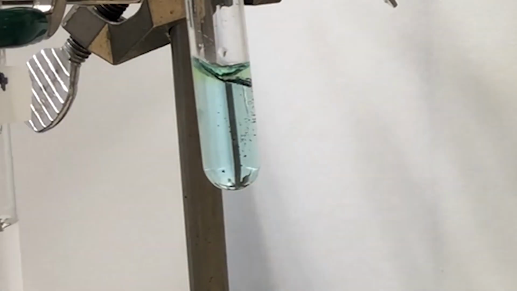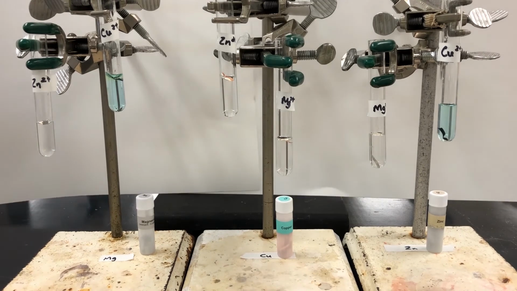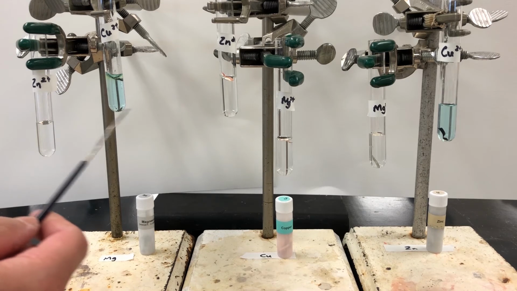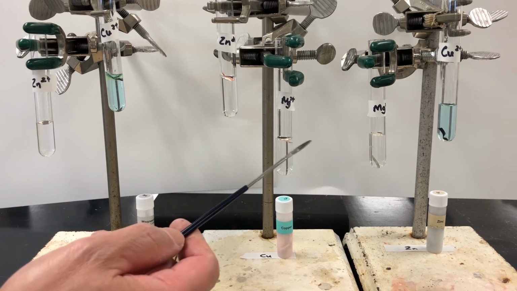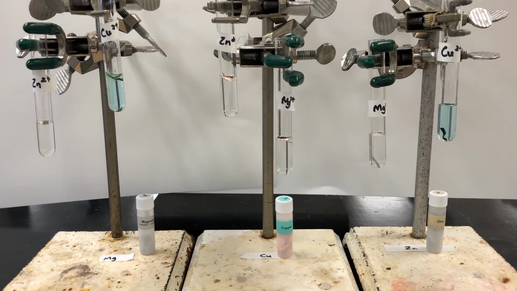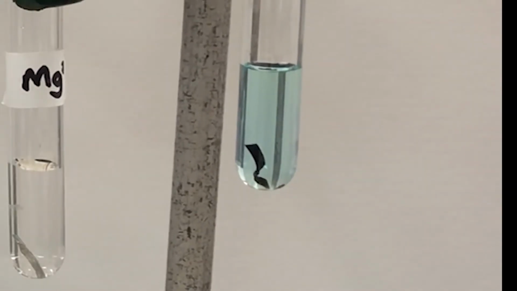Magnesium in copper 2+. Notice the black deposit that fell into solution. Zinc in copper 2+, there's a black deposit on zinc.